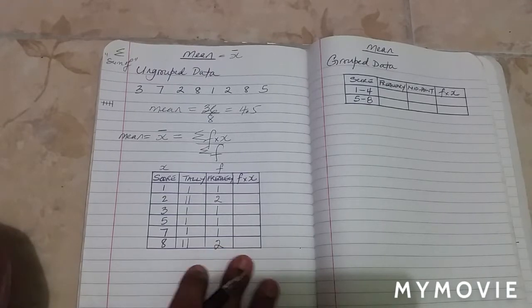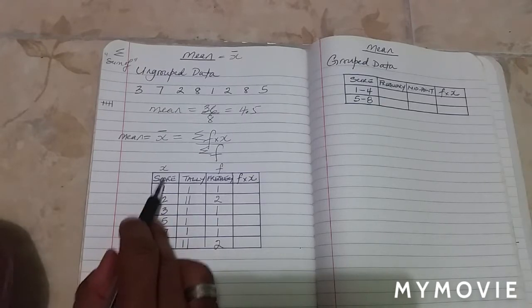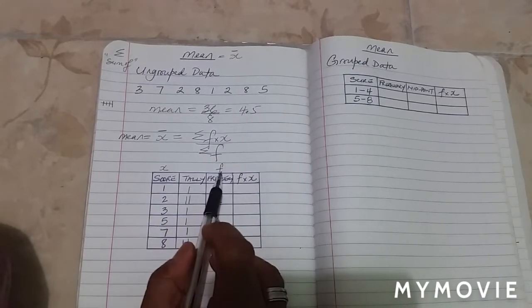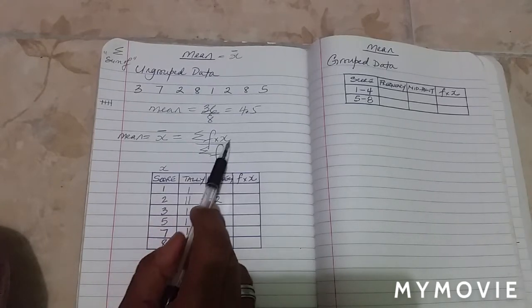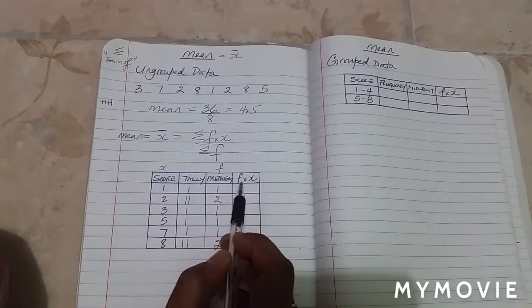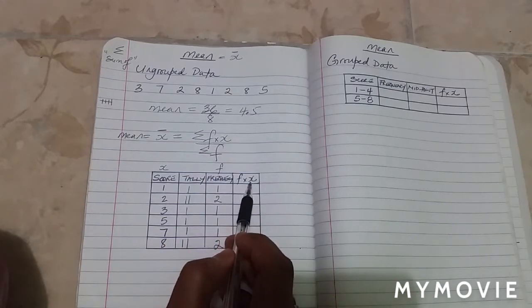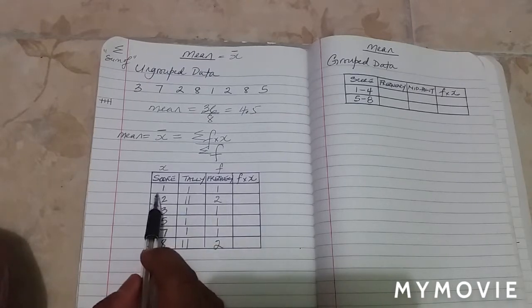Okay? So now, remember that these scores represent x, right? And f is a frequency. I'm pointing out f and x here, and I'm sure you're seeing f and x in the formula. So this last column now says f times x. We're simply multiplying whatever value f is by whatever value x is.